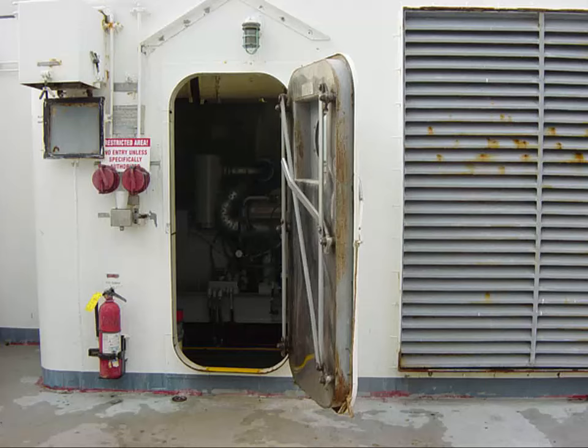It is in a very protected area. It is up high. It is behind the house to protect it from wave action. In case there is a vessel flooding, even with the majority of the vessel flooded, this room would still be operational. It is outside of the engine room and well away from the engine room, so that if you have an engine room fire, this emergency diesel generator will not be affected.